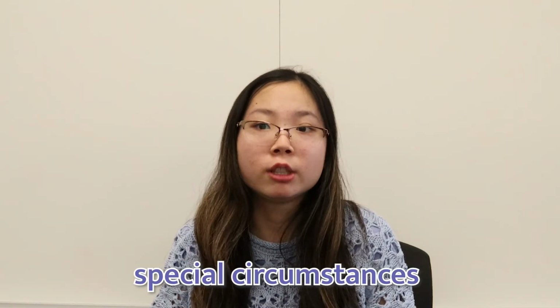Step number 8, write any special circumstances you may have. This is your chance to write about any financial situation your household may have, such as the pandemic. This is a free form box that allows you to type up to 2,000 characters and helps you to communicate with your school's financial aid office about your financial aid.